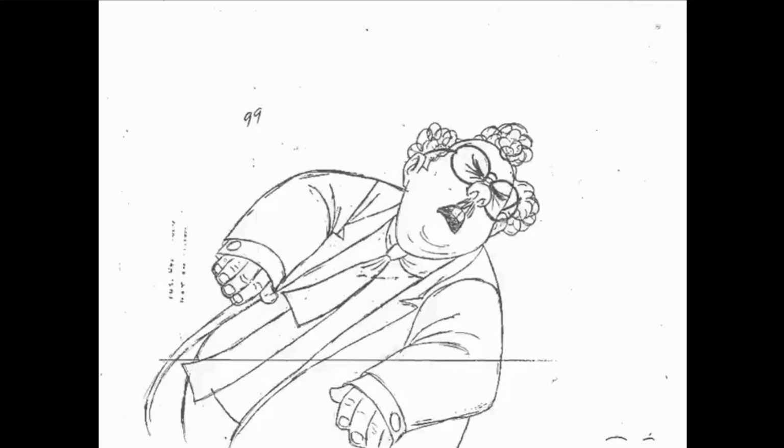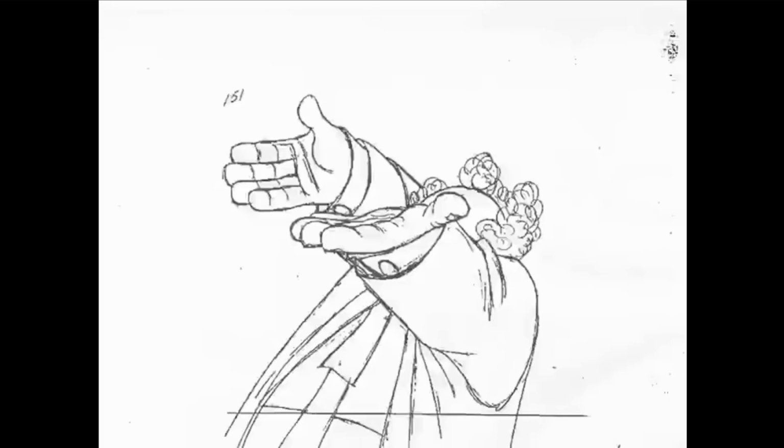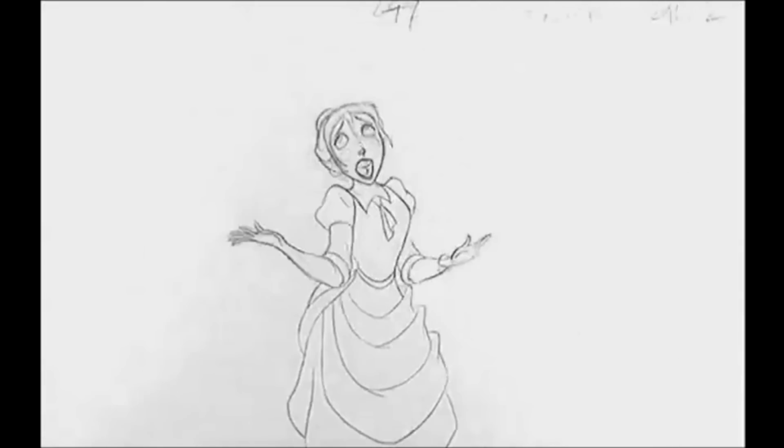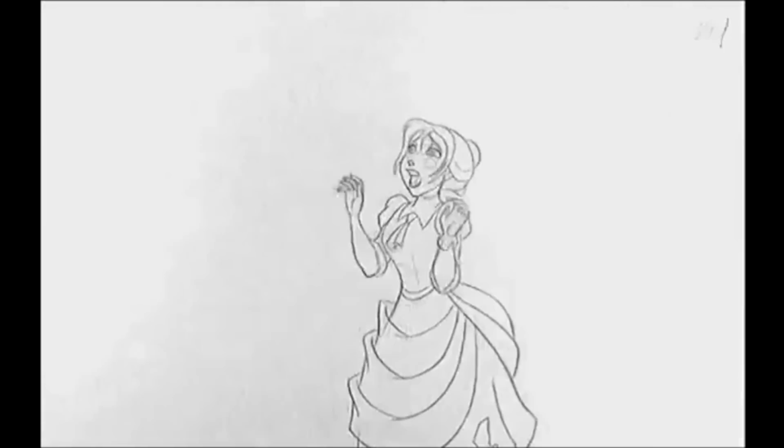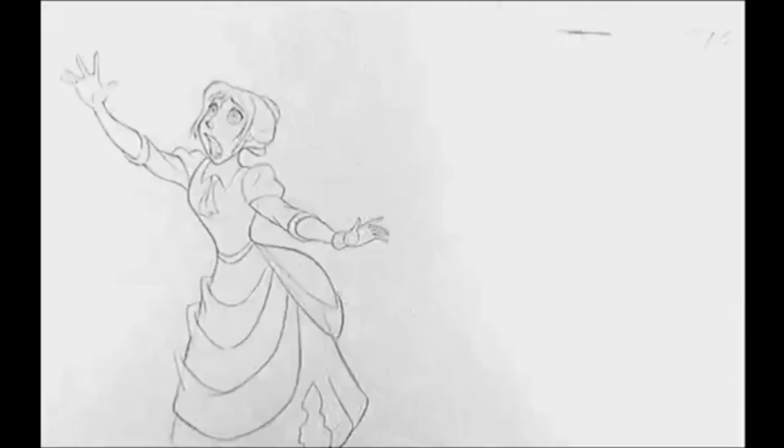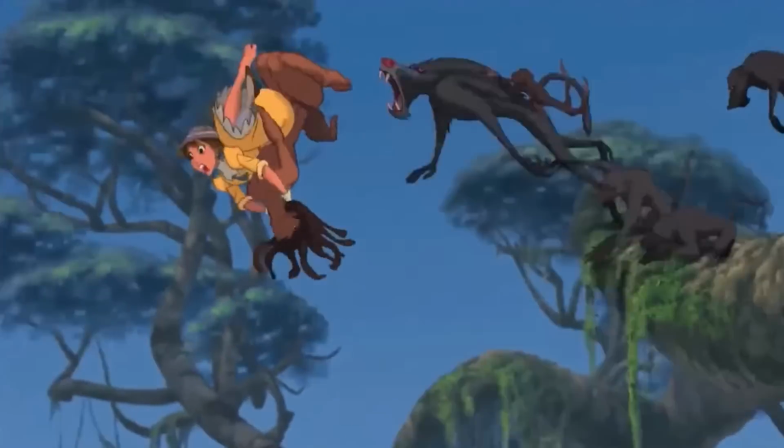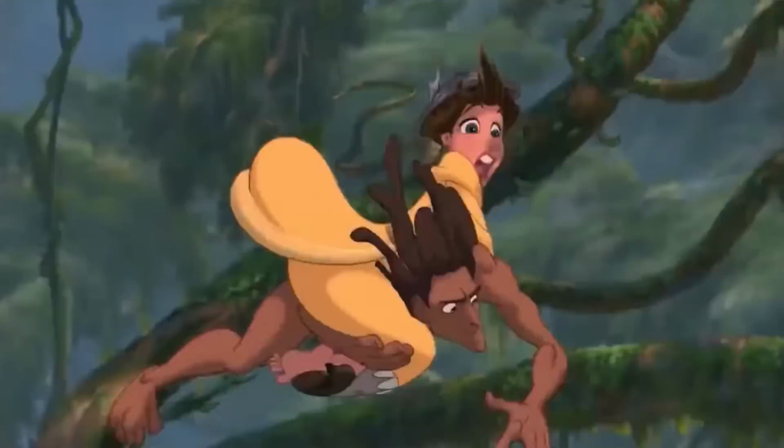Still, you might be asking, is there any way to explore a character that doesn't involve a prop? Yes, there is. I mean, look at these other pencil tests. Especially this particular Jane pencil test that I just got distracted and I had to watch Tarzan all over again because look at this. I like it so much.